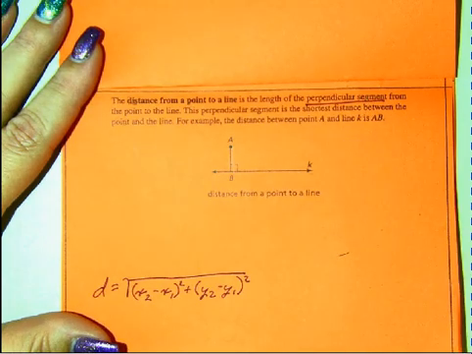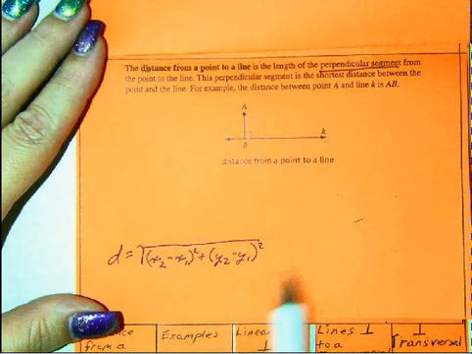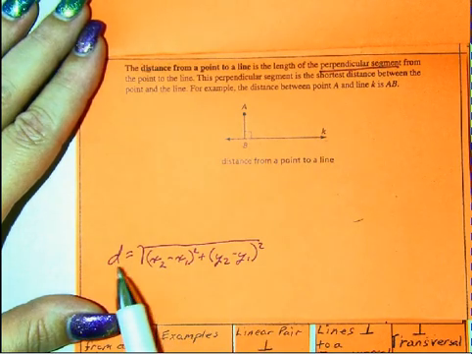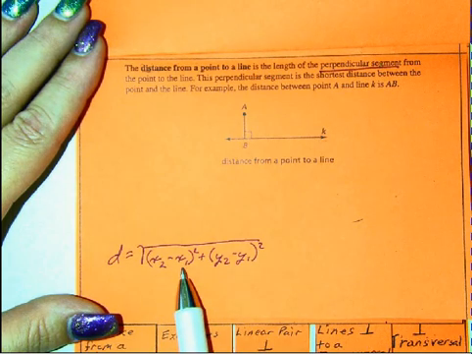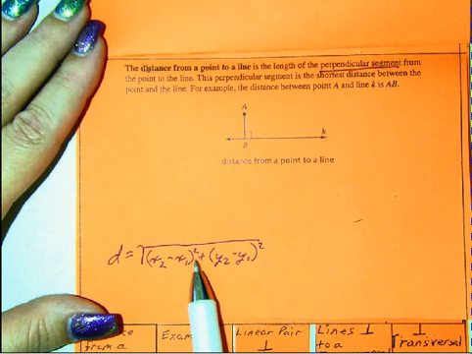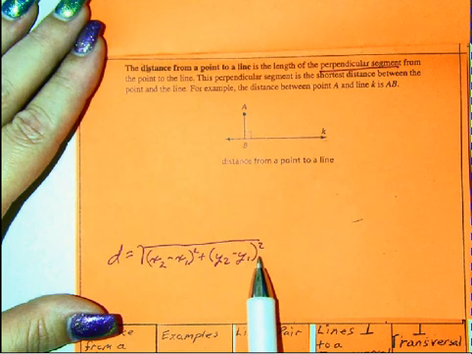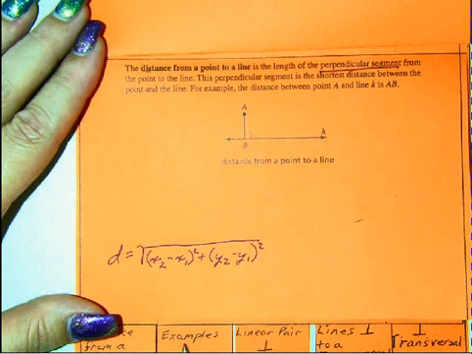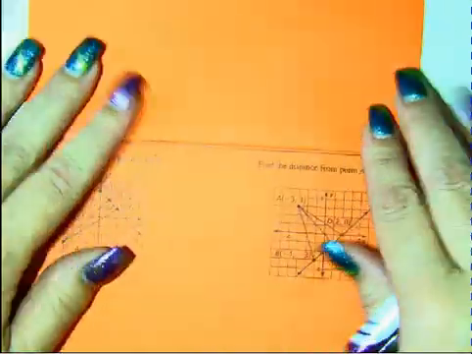Okay, so just quickly, I want to review our distance formula. So please write this on this page. Distance formula equals square root of x2 minus x1 squared plus y2 minus y1 squared. Okay, because we're going to do a few examples, so we're going to need that formula. Let's go ahead and turn the page here.